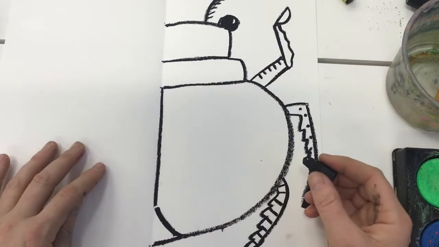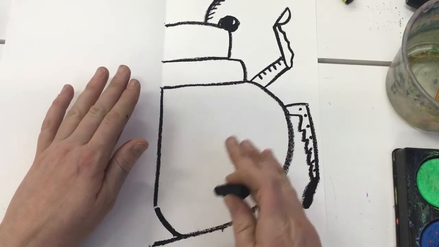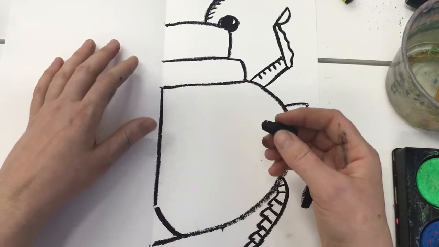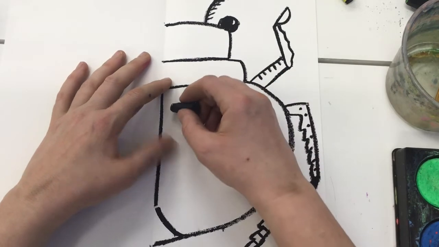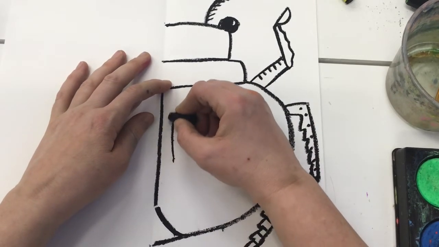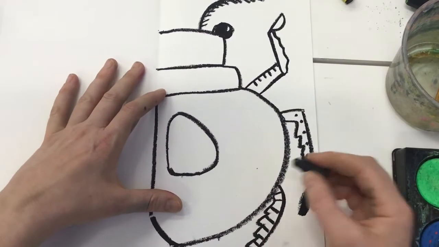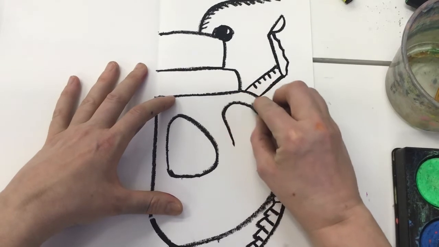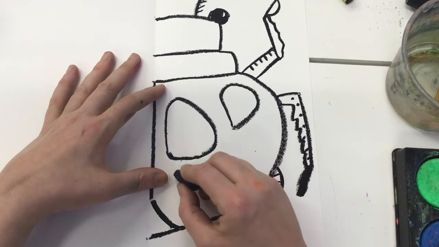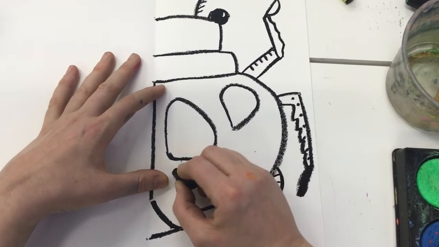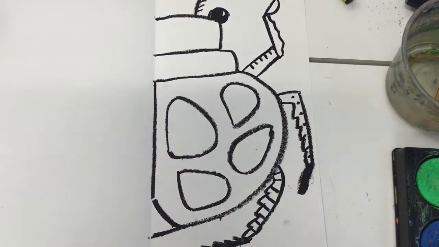They're really super soft. All right, let's add some more details to the body of our beetle here. I'm gonna go ahead and make some organic shapes. What that means is shapes that look like you would find them in nature, like not a perfect circle, kind of like an oddly shaped oval. I'm just gonna add a few to fill up my space. Maybe 1, 2, 3, and I'll add another one right here. 4.